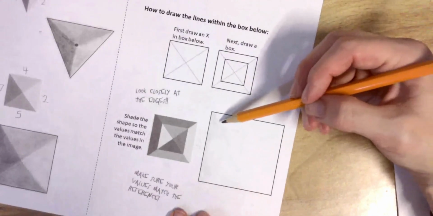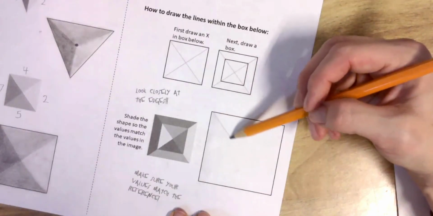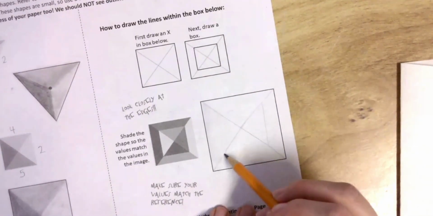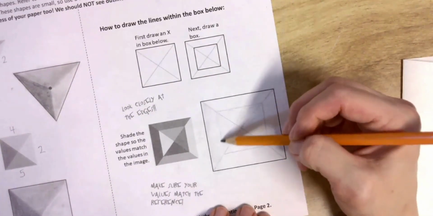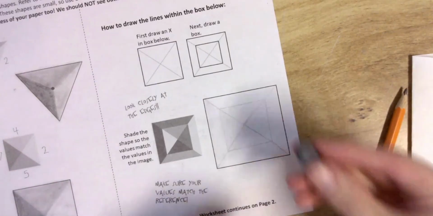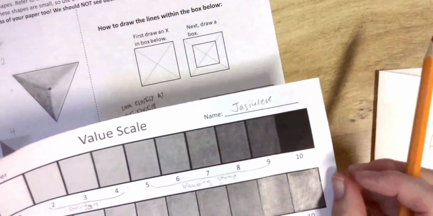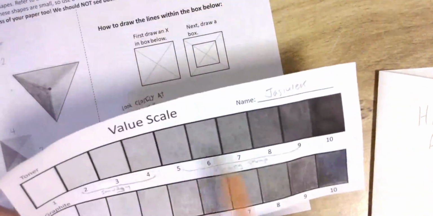So first, we're going to draw an X from corner to corner. Then we're going to draw the box. If you think your lines are too dark, you can take a kneaded eraser to lighten your lines. Now, before we end up shading, let's figure out the values of this based on our value scale.